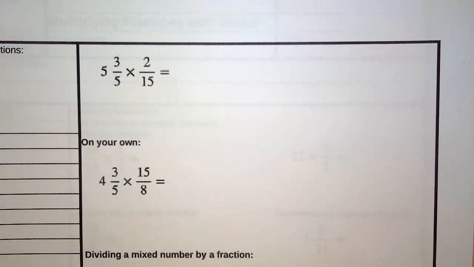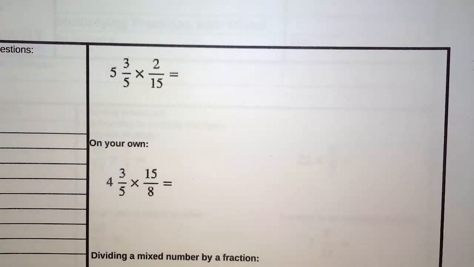At this point, if you feel comfortable, go ahead and try the next one on your own. Pause the video. If you're still struggling a little bit, watch the explanation.